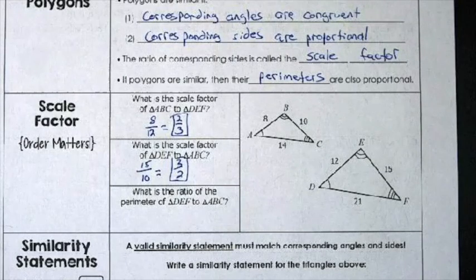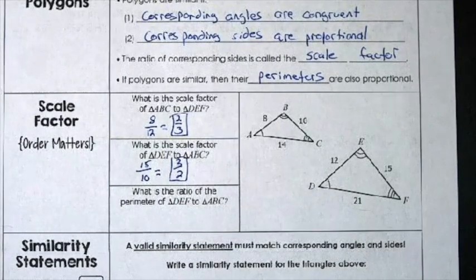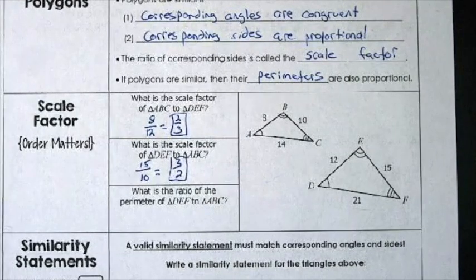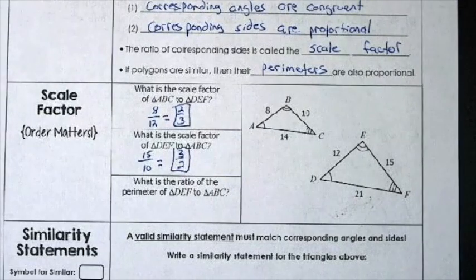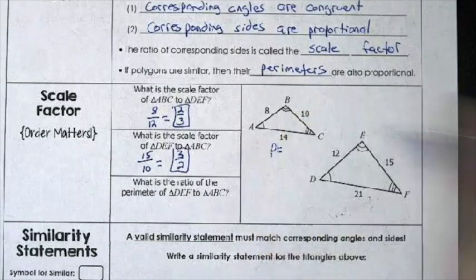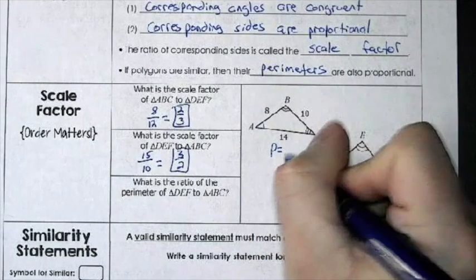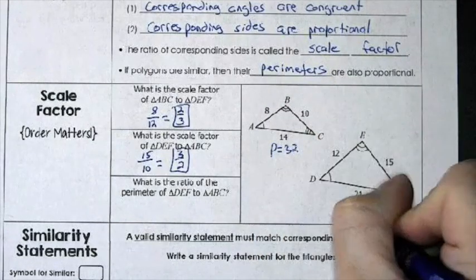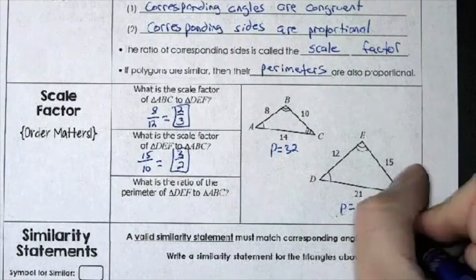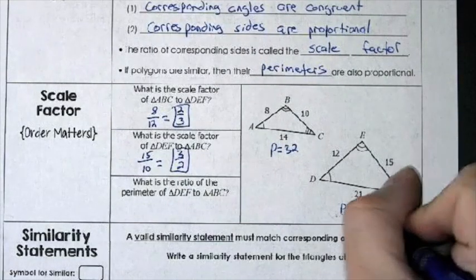I also want to look at the perimeter of both of my figures. Remember, perimeter just means to add up all the outside sides. I've already calculated the perimeter. The perimeter of the small figure, if I add all three sides together, is 32, and the perimeter of the larger figure is 48.